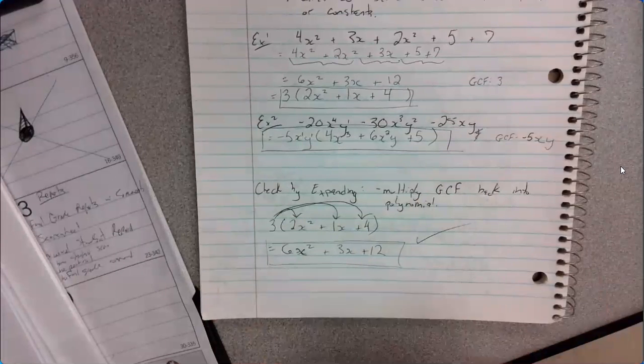So yeah, that's greatest common factoring. We will be building on this tomorrow, so please let me know if you have any questions.